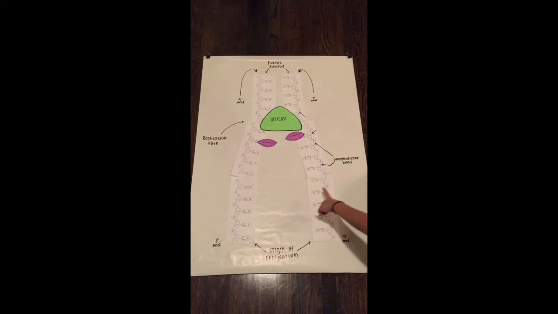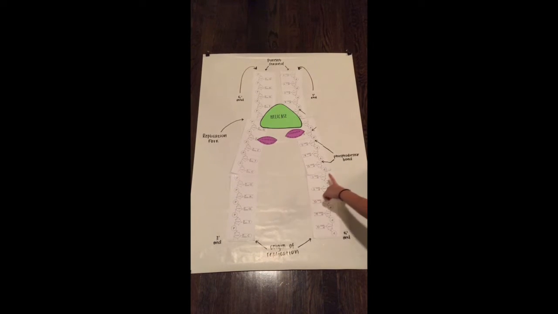The bases are specific when they are paired with the 2 backbones. A pyrimidine only pairs with a purine. More specifically, adenine pairs with thymine and guanine pairs with cytosine.